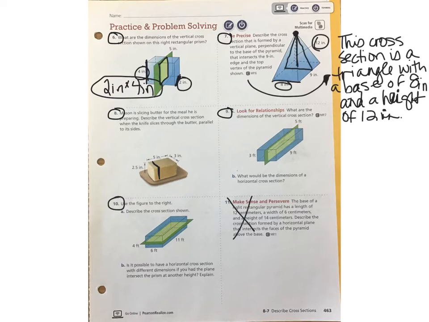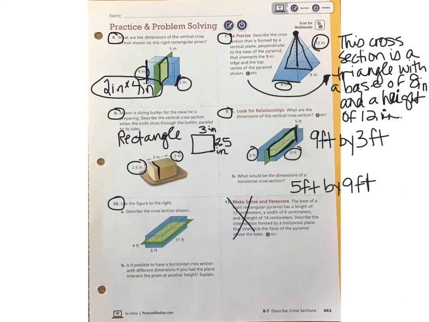Now check your work and answer with number 7. Again, come see me if you have questions. Otherwise, move on to number 8. In question 8, the butter slice is a rectangle that is 3 inches across the top and 2.5 inches tall. Now move on to number 9.